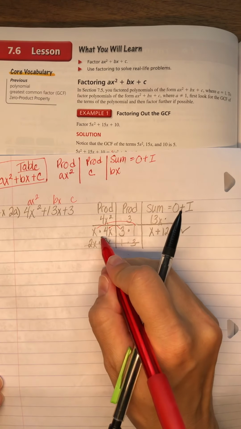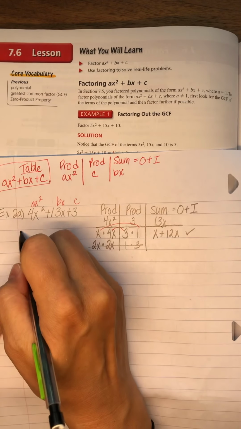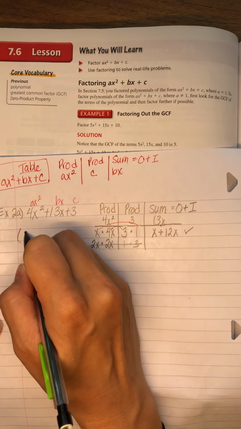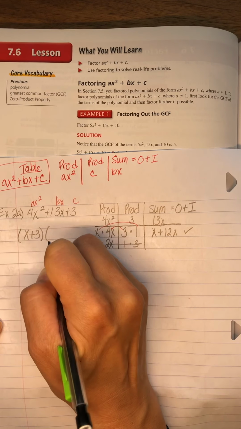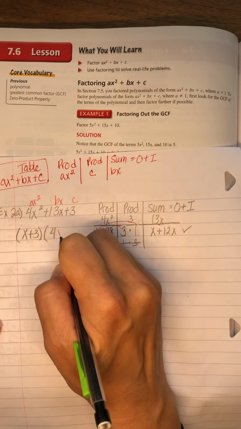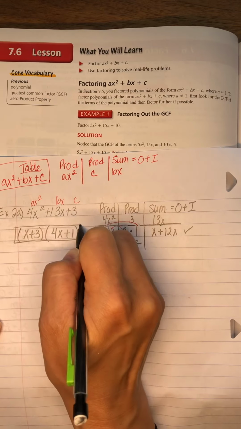Okay, I'm ready to set up my parentheses. Don't forget, this is the first and first, this is last and last. So my first parentheses is x plus 3, and my second parentheses is 4x plus 1. And that would be our answer just like that.